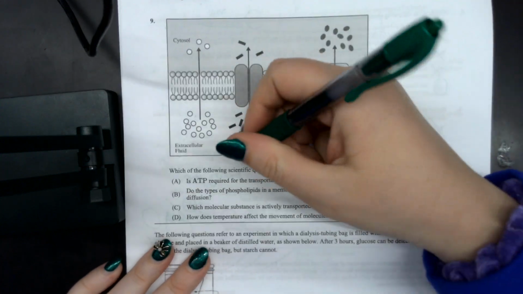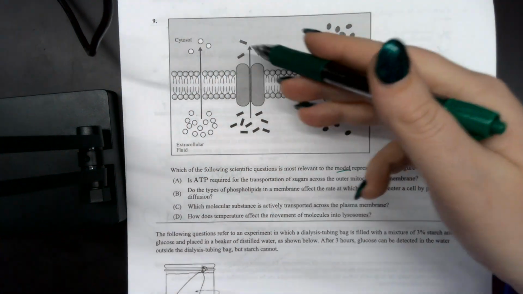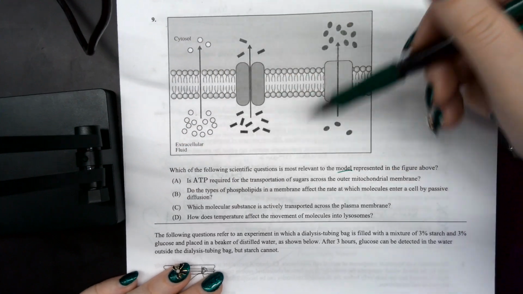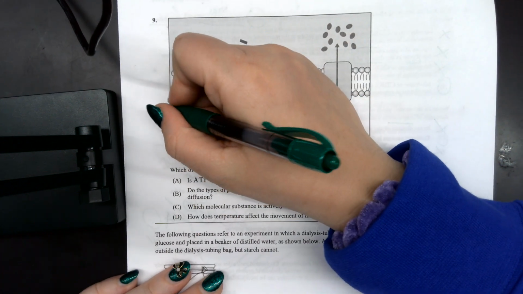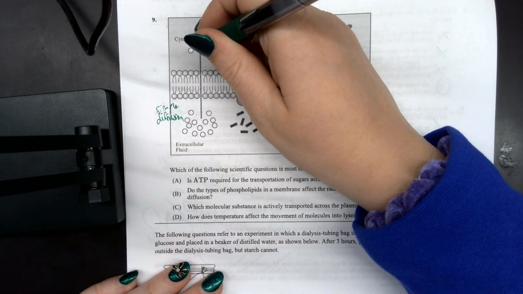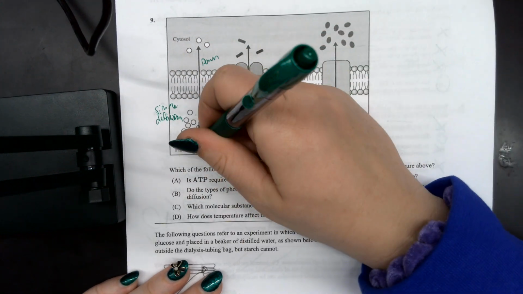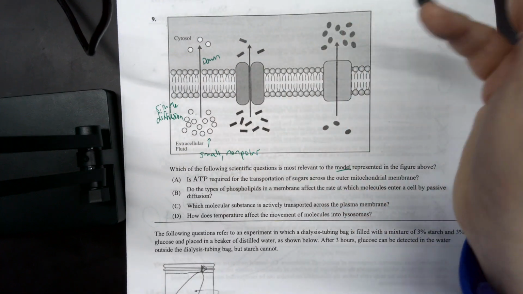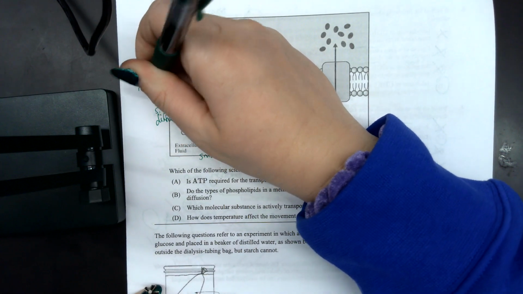All right, number 9. Which of the following scientific questions is most relevant to the model represented in the figure above? First, let's figure out what is going on here. So here we have these different substances that are moving across the membrane in different ways. So let's figure out those ways. Here, this is simple diffusion, because we see this molecule is going straight through the phospholipid bilayer down its concentration gradient with no protein. So this has to be a small nonpolar molecule, or water, which is polar but tiny, so it can squeeze past the nonpolar tails.